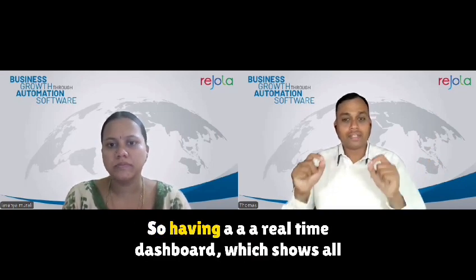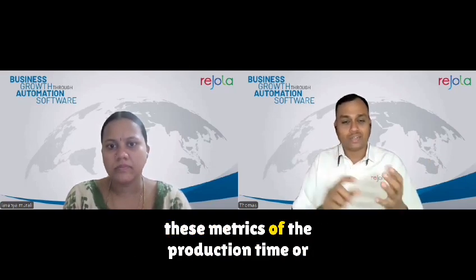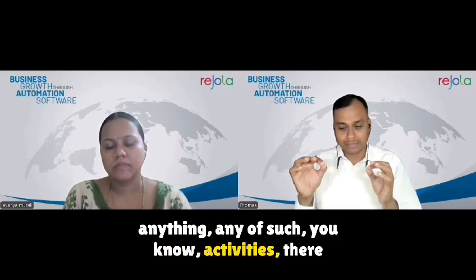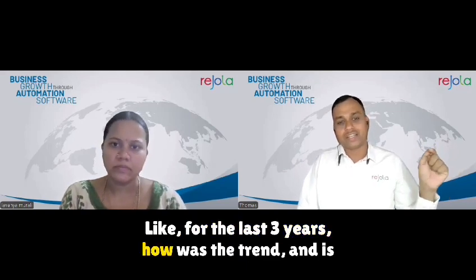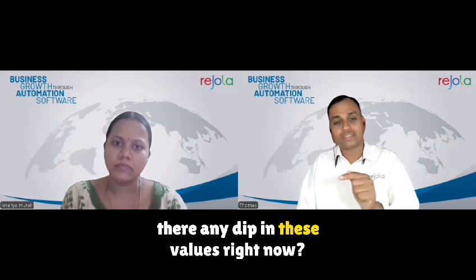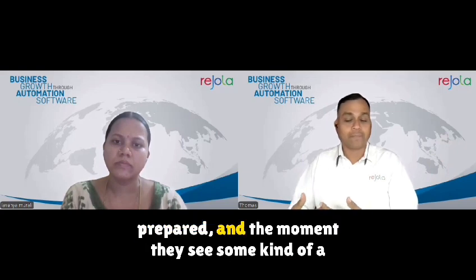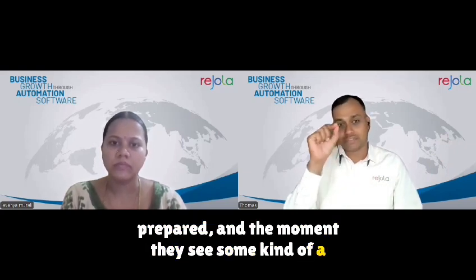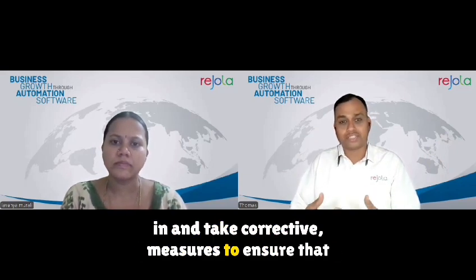So having a real-time dashboard which shows all these metrics of the production time or delivery time or procurement time or any such activities, there should be a very clear dashboard which also shows a trend, like for the last 3 years, how was the trend? And is there any dip in these values right now? Monitoring that can help the management to be prepared. And the moment they see some kind of change in direction of these trends, they can step in and take corrective measures to ensure that no major disruption happens.